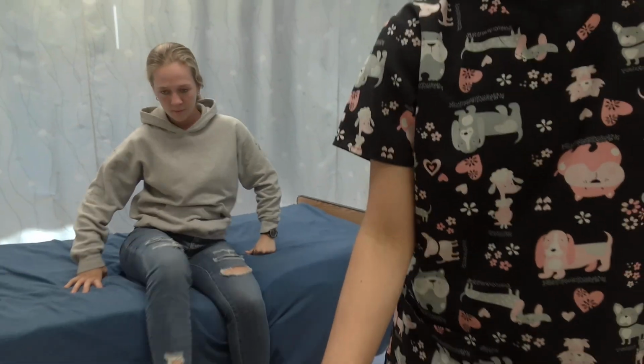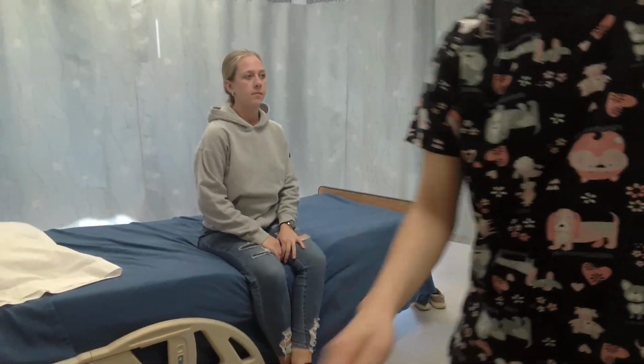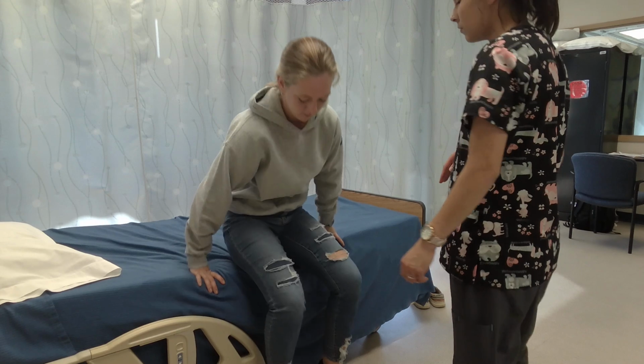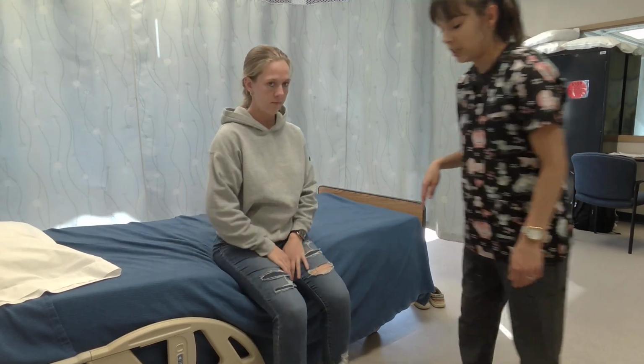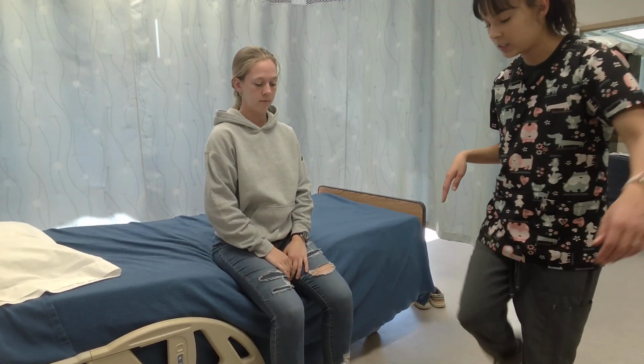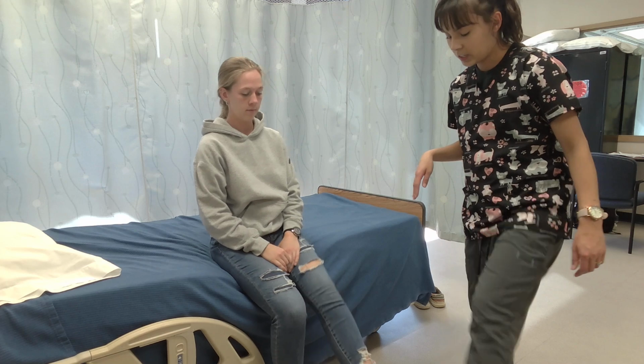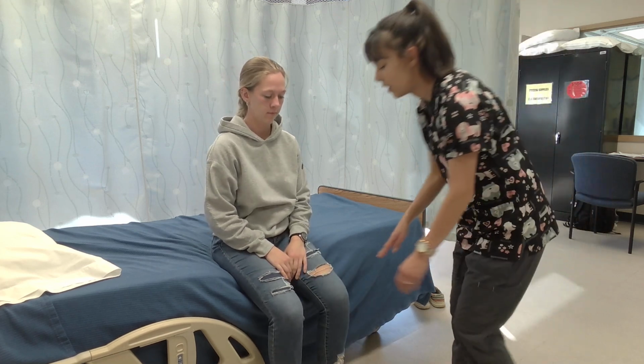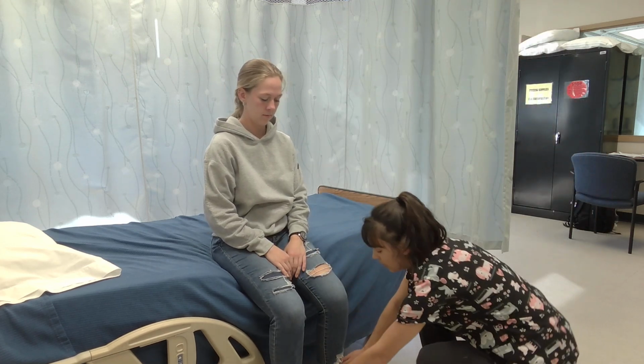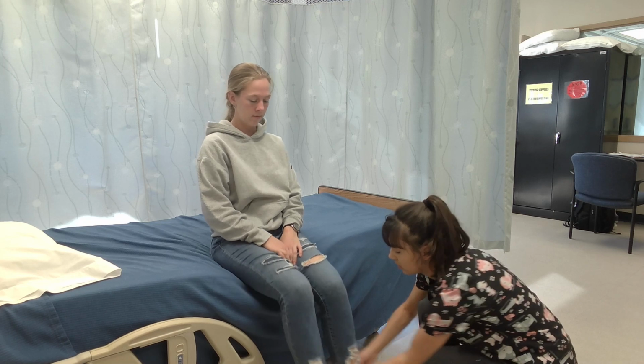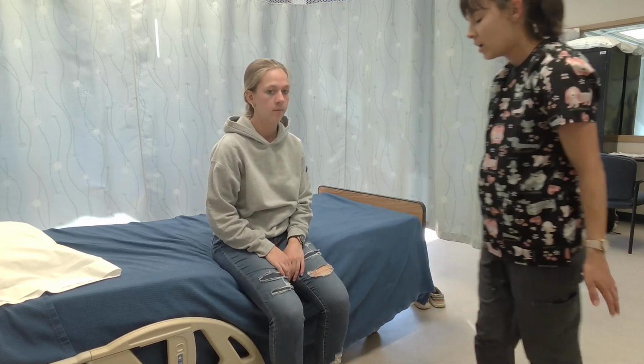We're going to do quadricep and hamstring. Okay, so you're going to extend and flex on both legs, extend and flex. All right, and then I'm going to have you extend and flex. All right, so that's quad and hamstring.